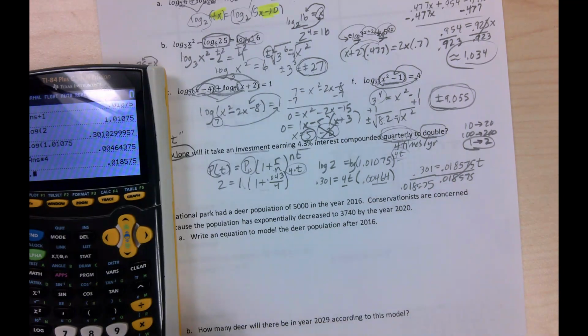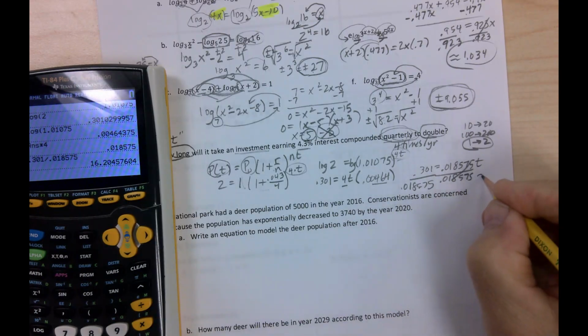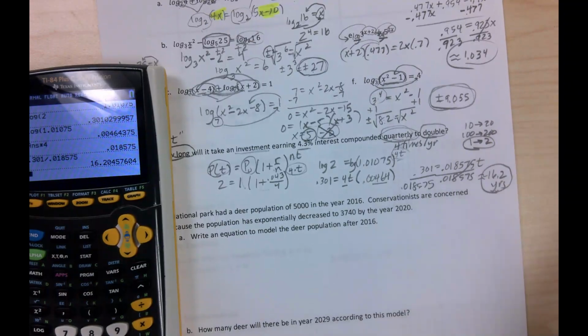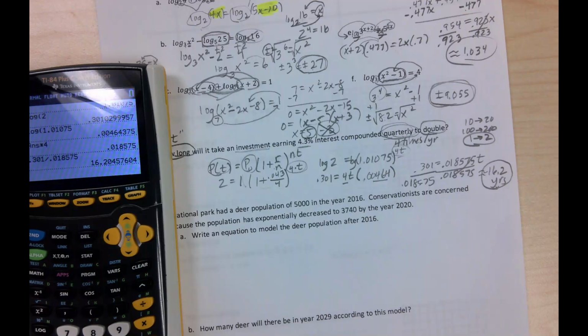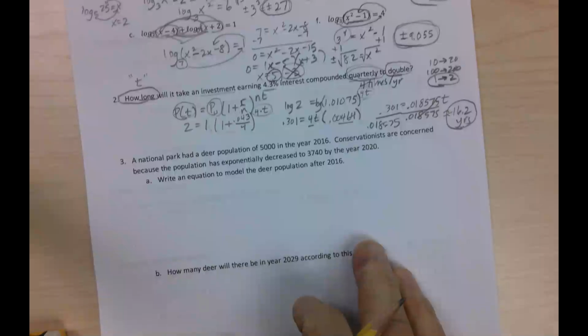So 0.301 divided by that crazy 0.018575, and I get approximately 16.2 years is how long it's going to take for that to happen. A lot of work. All right, next math problem.